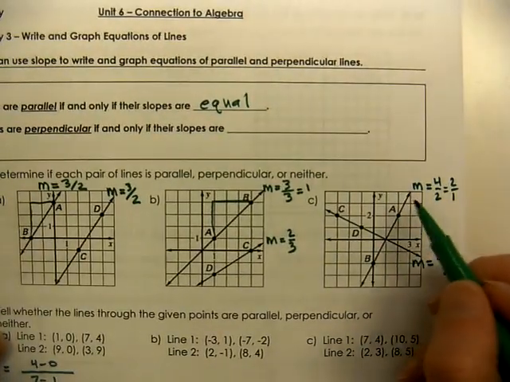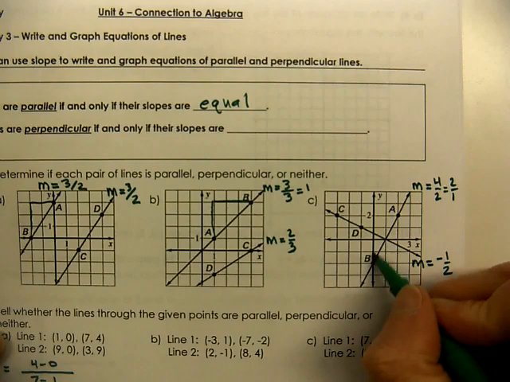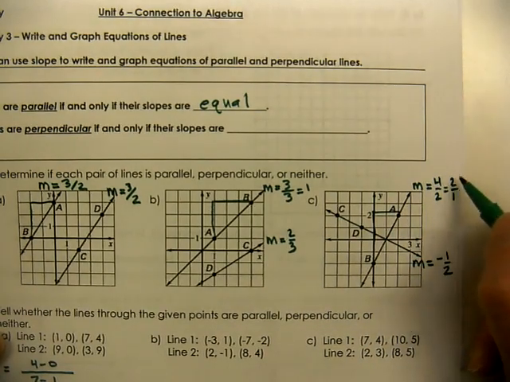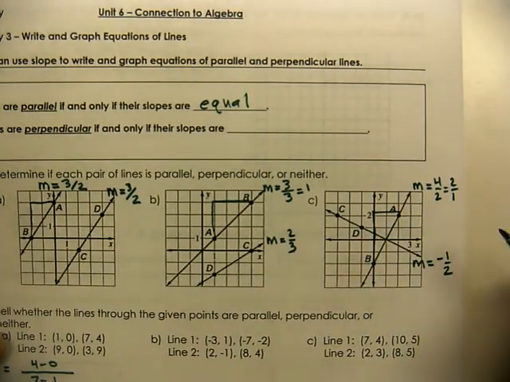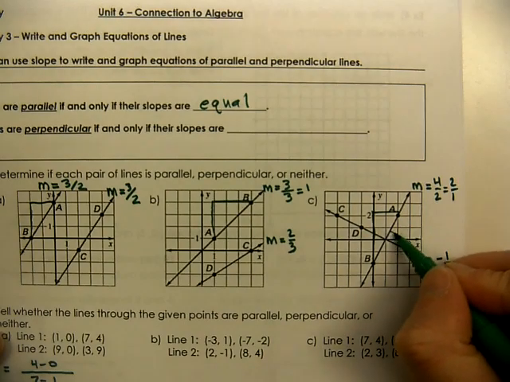Here in the third picture, again, these don't look to be parallel either. And if you look at the slopes, we have a slope of 4/2, which reduces to 2/1, so it's a slope of 2. And the other line has a slope of -1/2. So they're clearly different, and clearly they are not parallel. But it looks like these lines are perpendicular, and in fact they are.